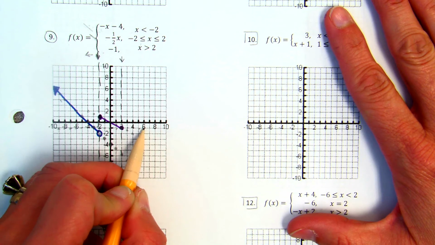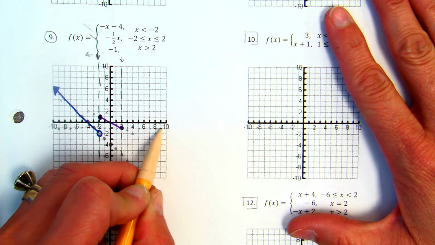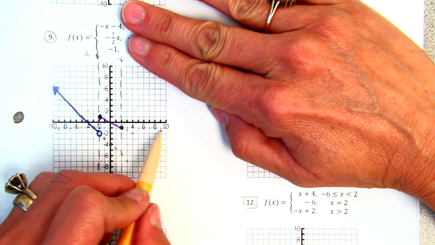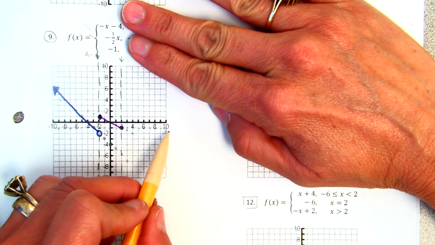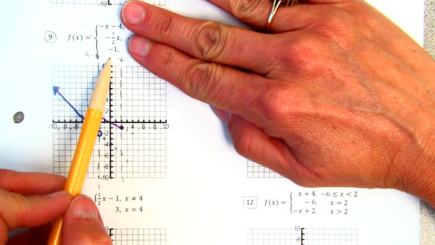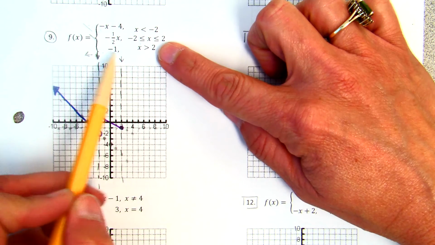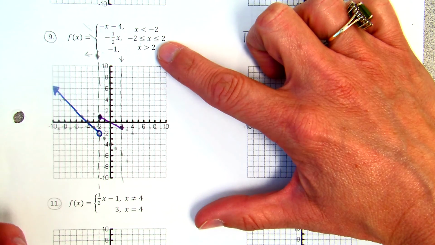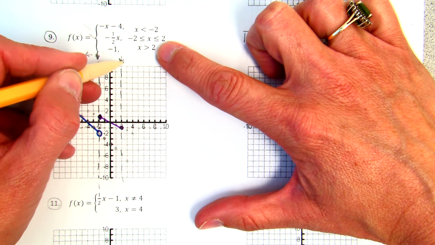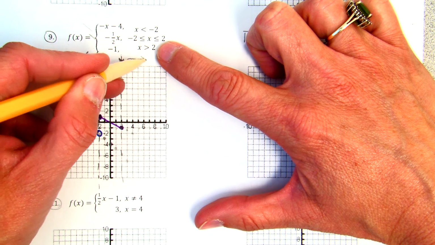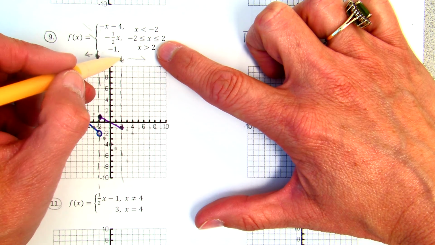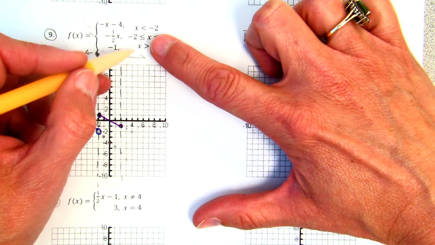Do I need all of these y values though? Do I need this whole entire graph? Well, if this stuff wasn't here, I would need that entire graph because I would be going on forever. But this says I want to see f of x equals -1 where x is greater than 2. Well, where is x greater than 2? X is greater than 2 starting right here and going this way. There's my x values bigger than 2. X values smaller than 2 are on this side. I want to be going x greater than 2.